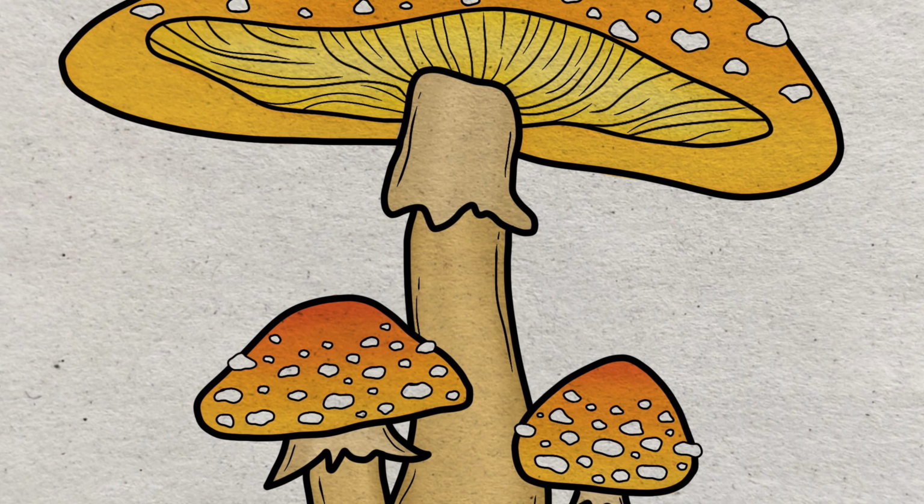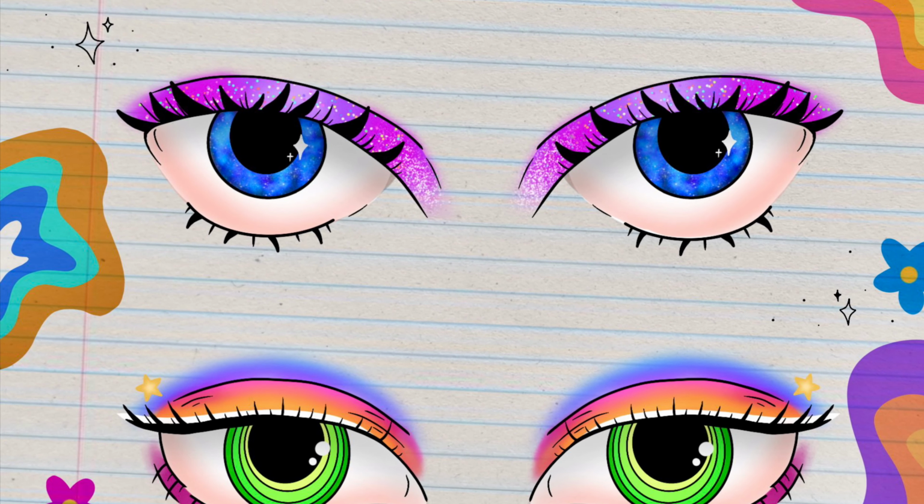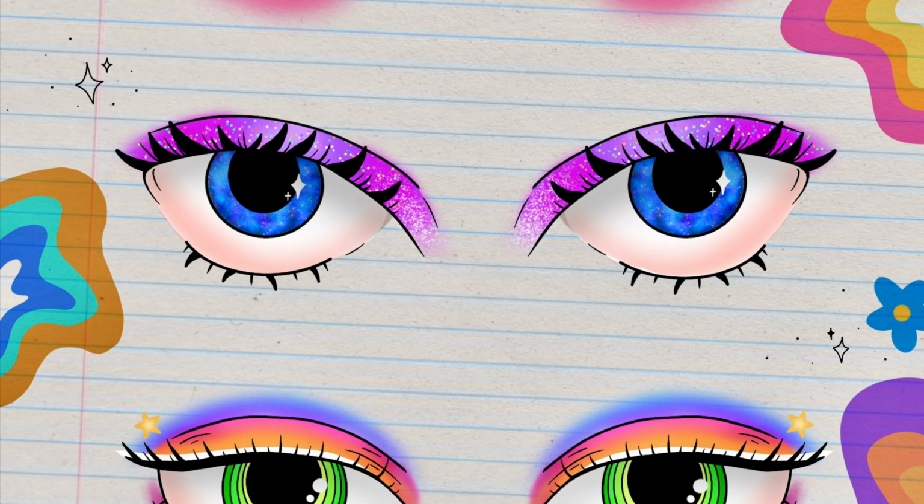I want to show you guys how I do the paper effect on Procreate. I'm gonna show it on the screen now. So here are some examples. I just learned this technique maybe a month ago and I'm obsessed with it. So let's just get right into it.